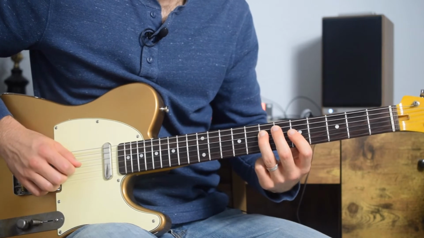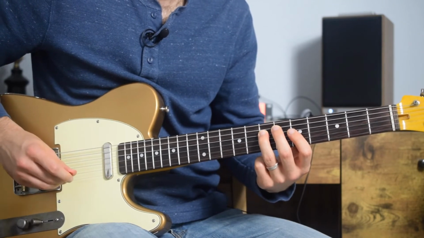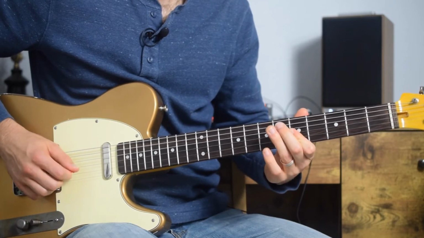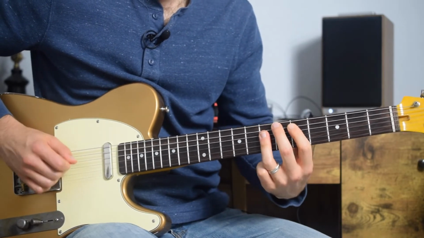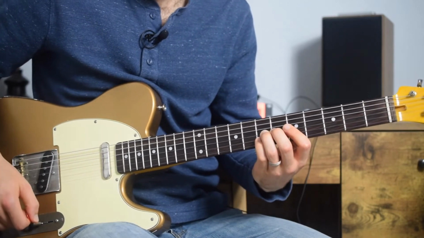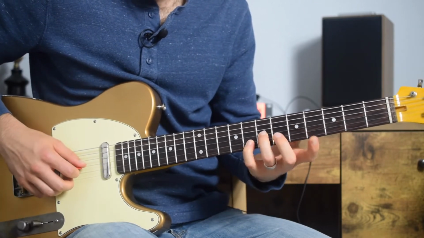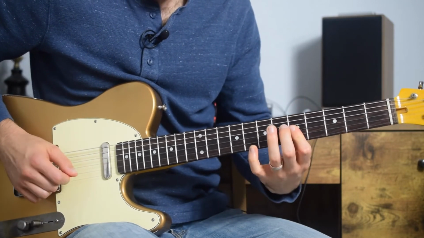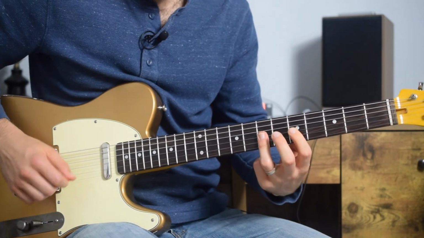And this is something that you could definitely hear him do in his rhythm fills. And then we've got the suspended. So that's just moving it up to the G, moving it down to the F sharp, down to the C and E, and back.